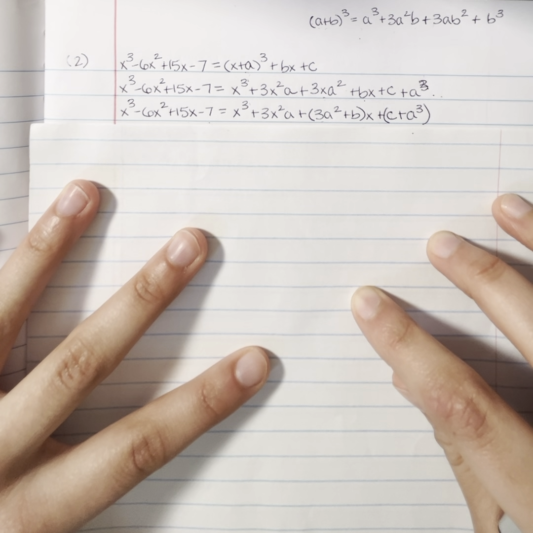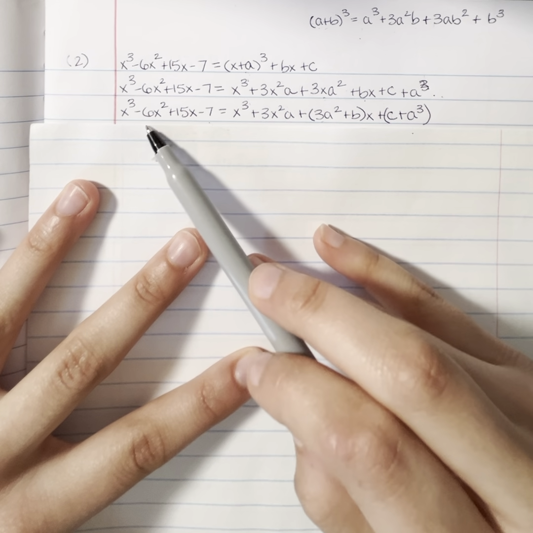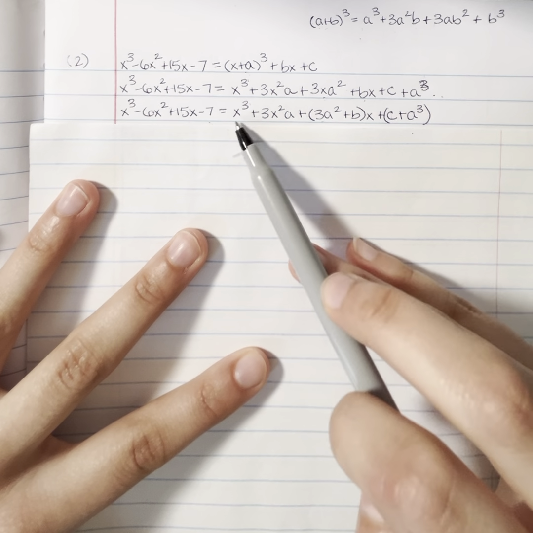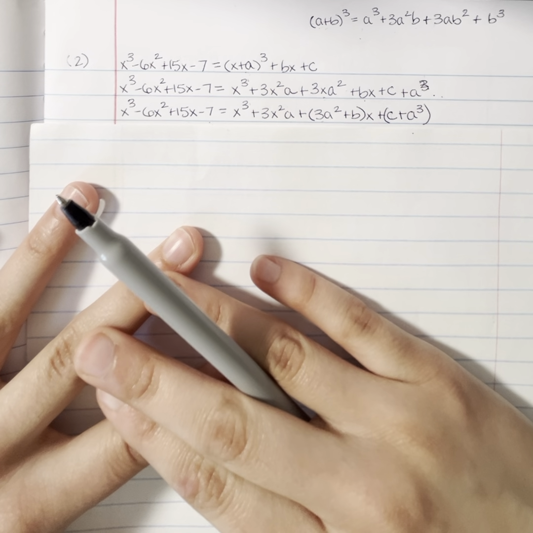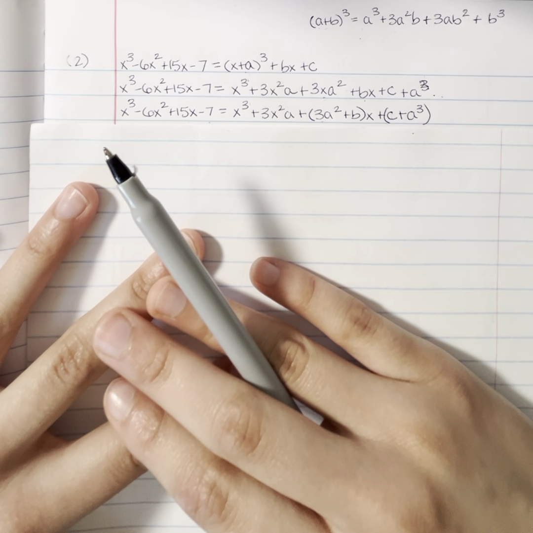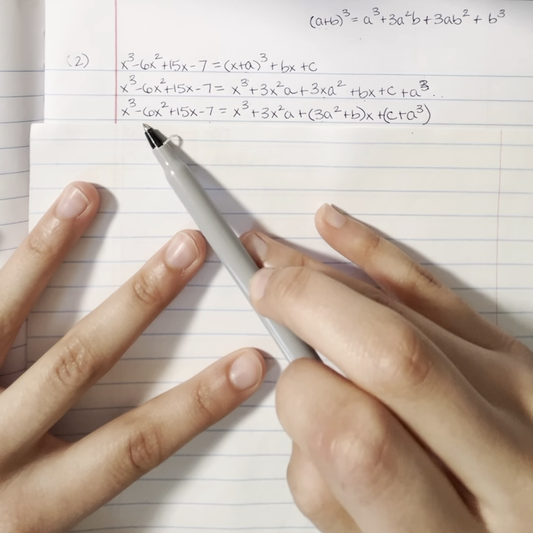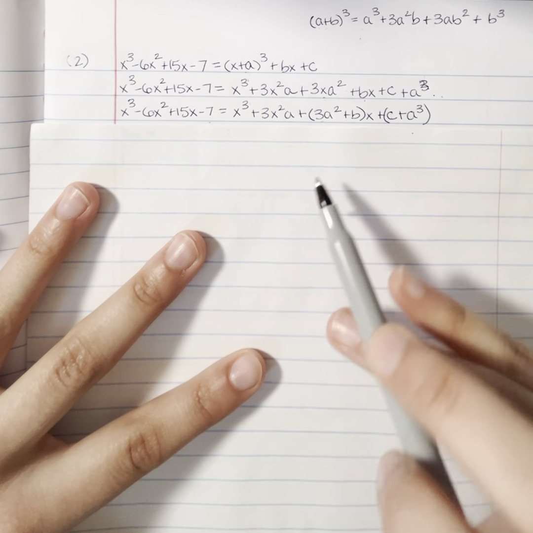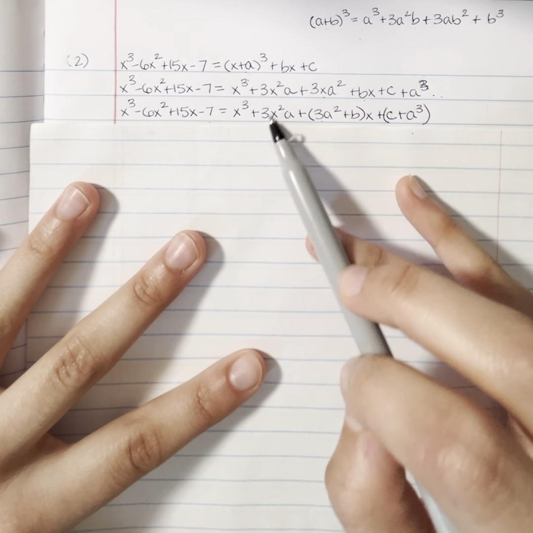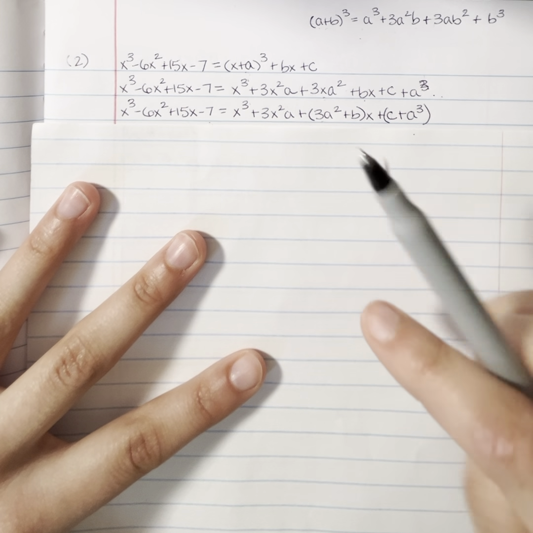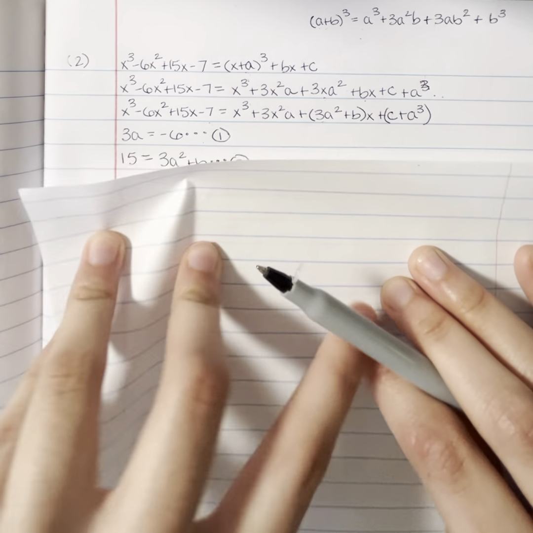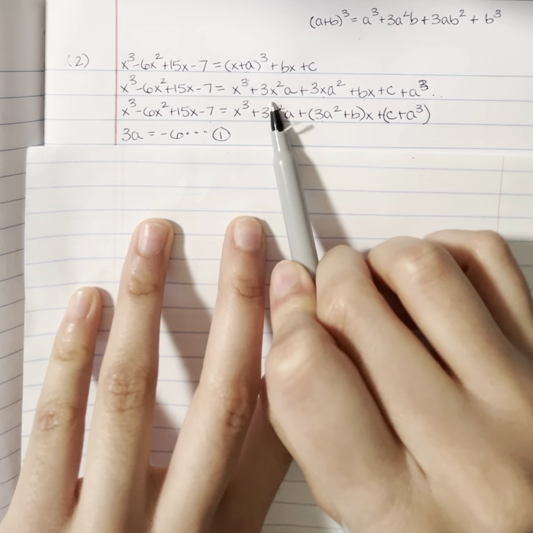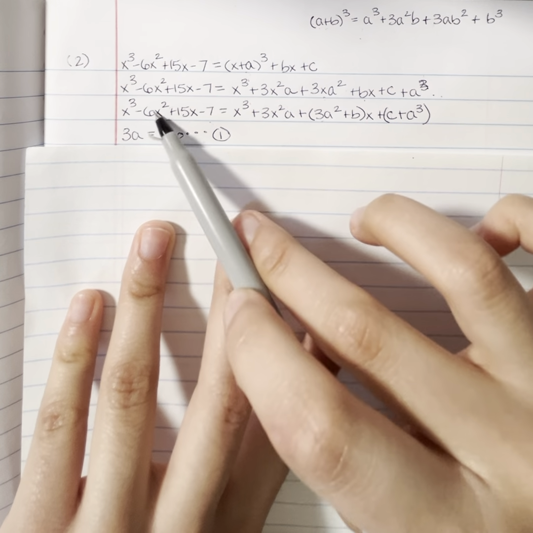Next, I'm going to find the same coefficients, so the same degree, and make them equal to each other. So first, I'm going to start off with x cubed. X cubed equals x cubed, so I don't even write that one. I'm going to head on into this one, and we're going to do -6 equals 3a. We don't include the x squared. It's going to look something like this. We ignore this and only focus on these two.